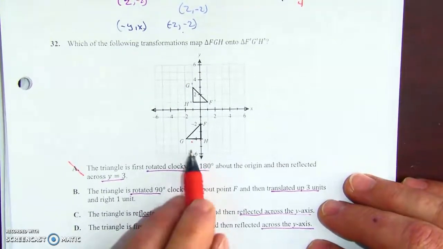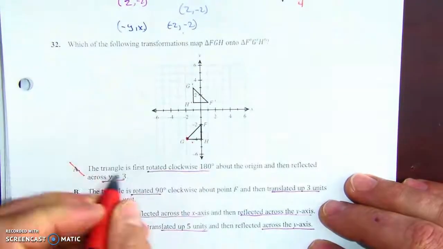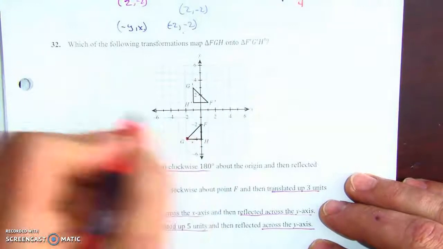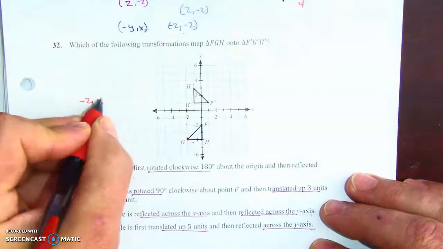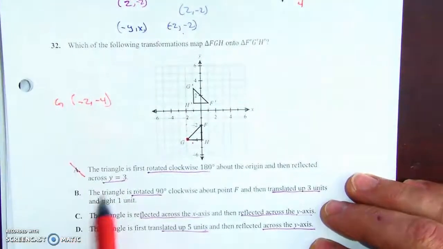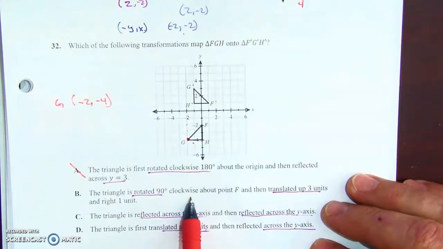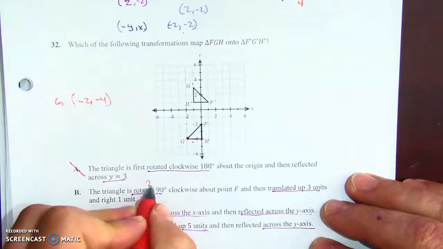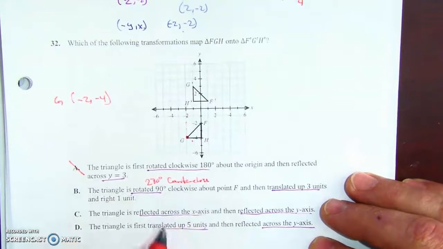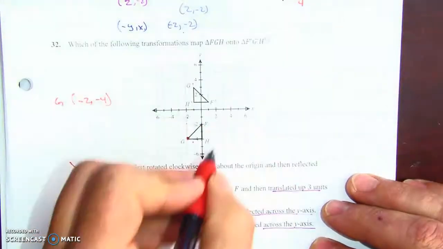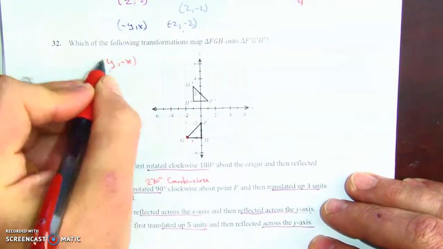So what I'm going to do is take one point, and I'm not going to take the point that's on the axis. I'm going to take point G, and let's write those coordinates down. We're going to go -2, and then go down 1, 2, 3, 4, -4. So that's G. Now we're going to follow this rule here. Our clockwise rotation is the same thing as our 270 degree counterclockwise rotation. So the rule that applies for that is going to be (y, -x).